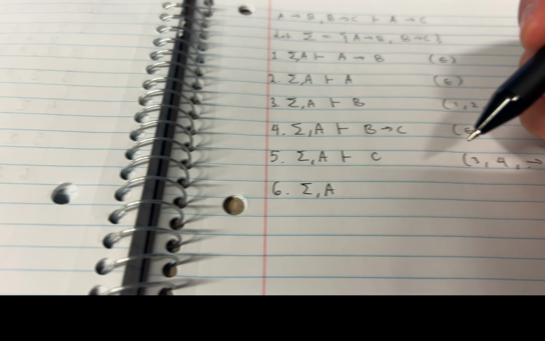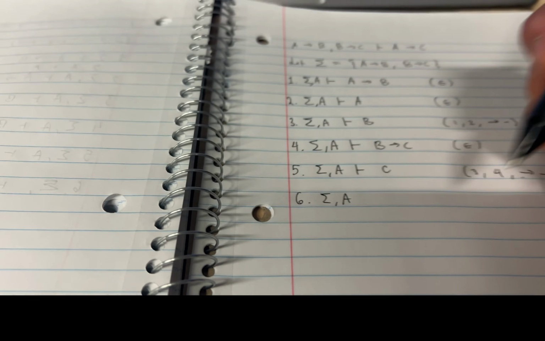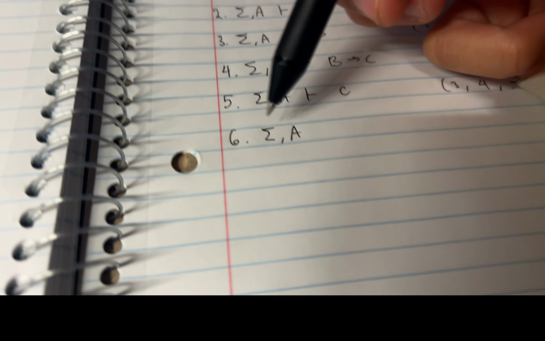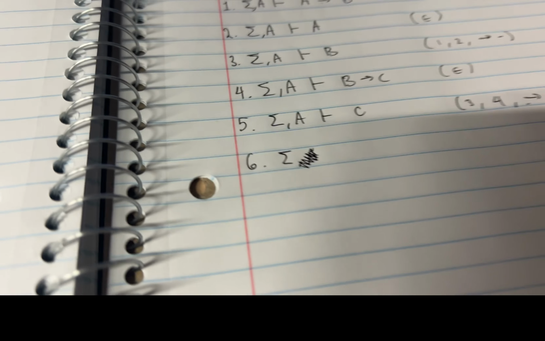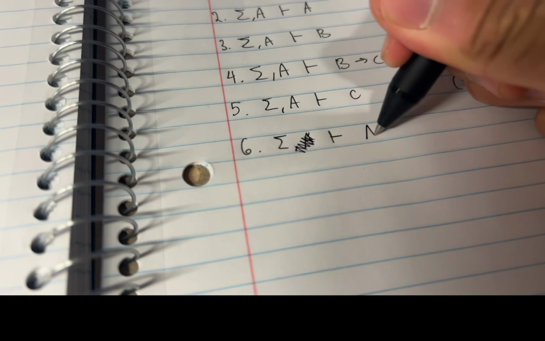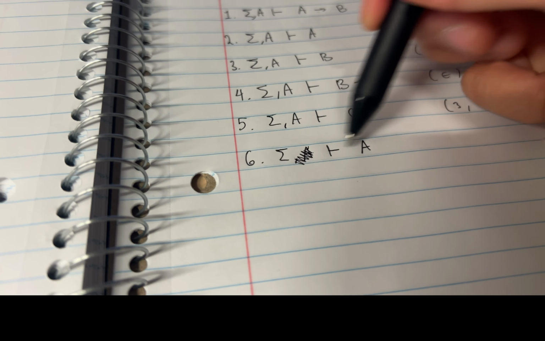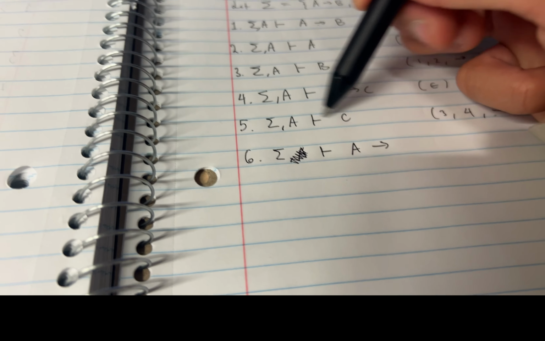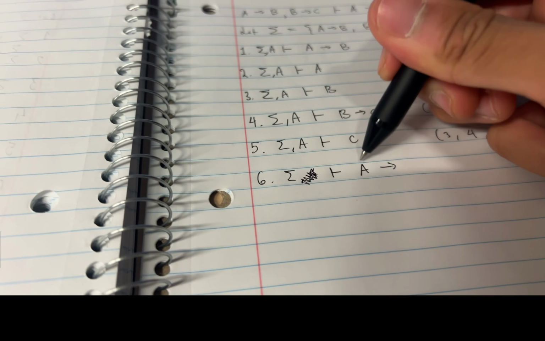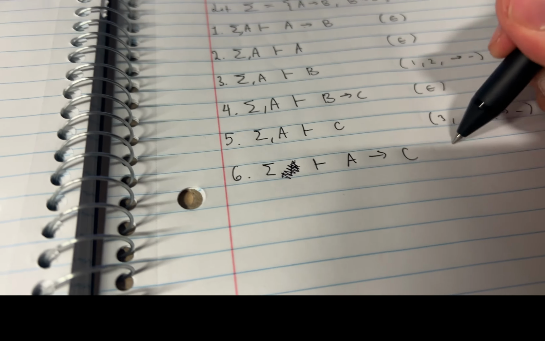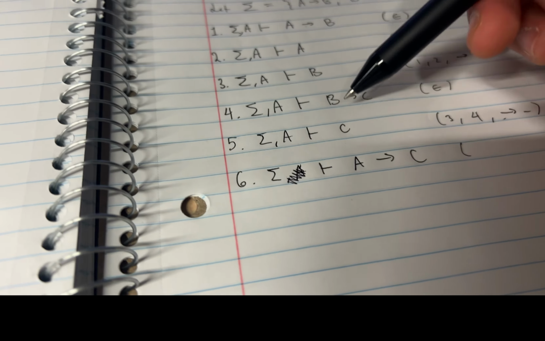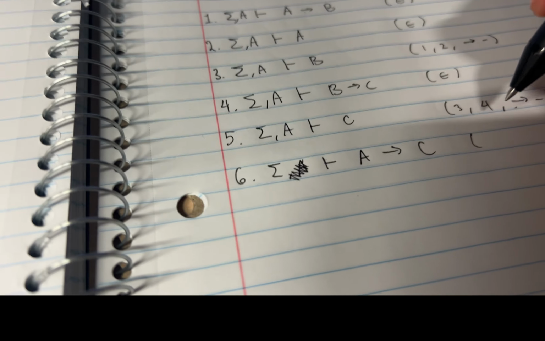Now what we want to do is actually remove this from the premises, and we want to put it into the conclusion as an implication, because if we assume this and it gives C, we can also say that if A then C. Therefore, this is what we wanted, and we're going to cite 5.